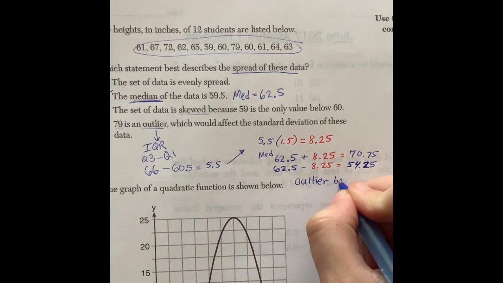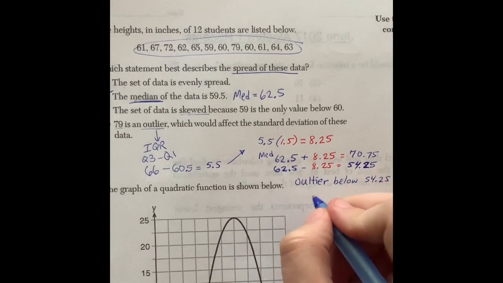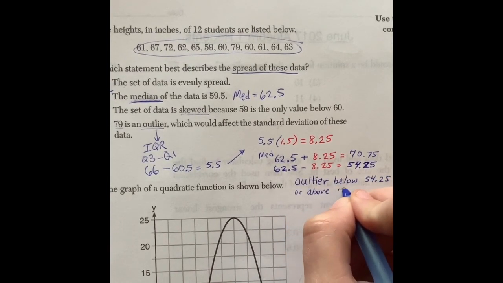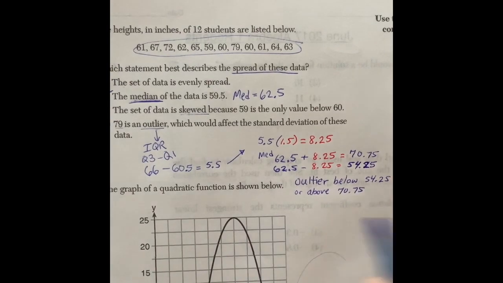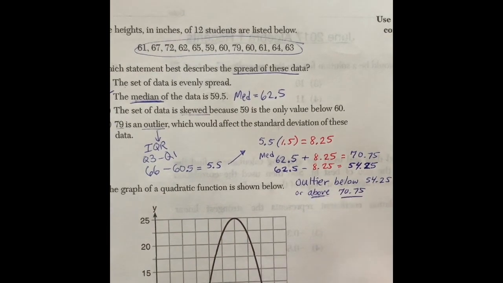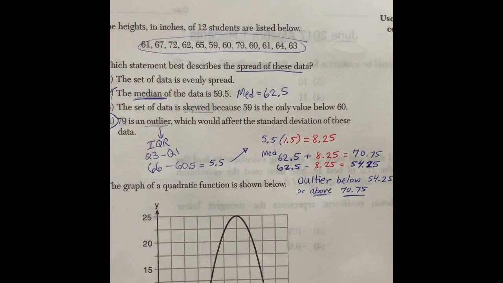So that means the outlier must be below 54.25 or above 70.75. Well, if I look back at my choice that I'm talking about, it says 79 is an outlier. Well, 79 is above 70.75. So choice 4 is my correct answer.